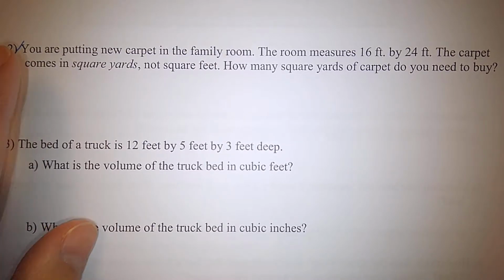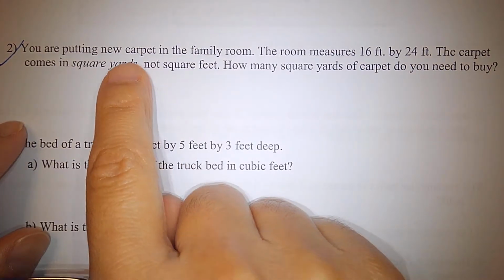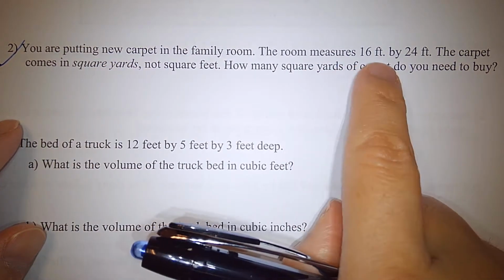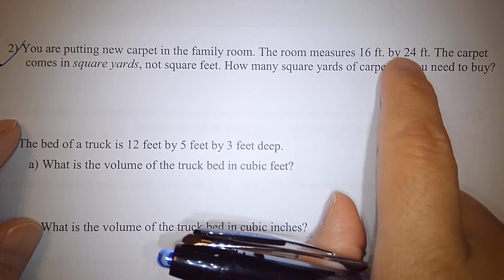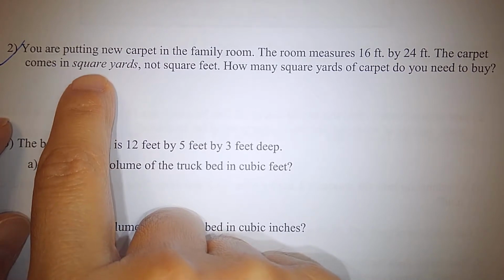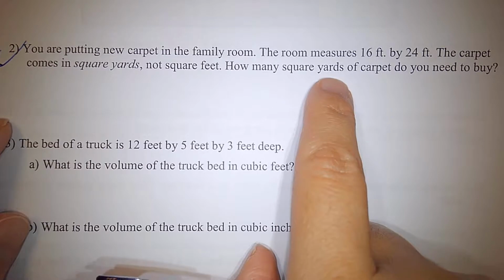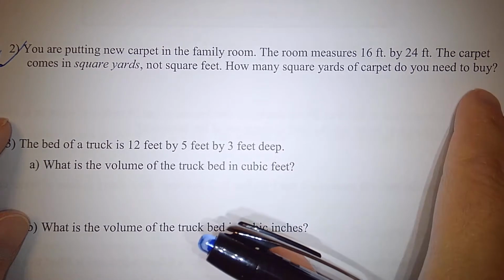Leila: You are putting new carpet in the family room. The room measures 16 feet by 24 feet. The carpet comes in square yards, not square feet. How many square yards of carpet do you need to buy? All right, good. So we're going to buy the new carpet. The room measures 16 feet by 24 feet. Well, the carpet comes in square yards. How many square yards of the carpet do you need to buy?